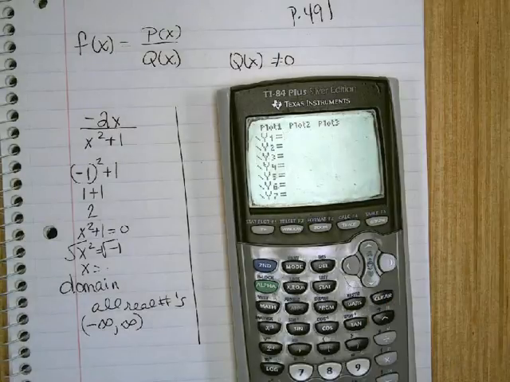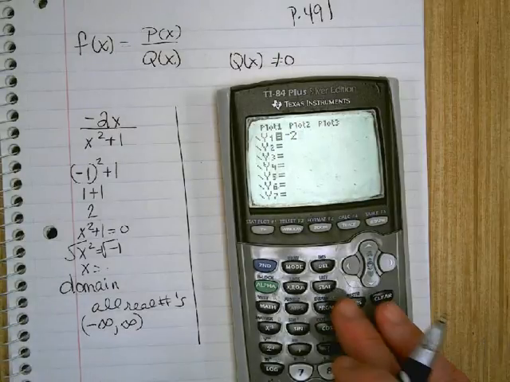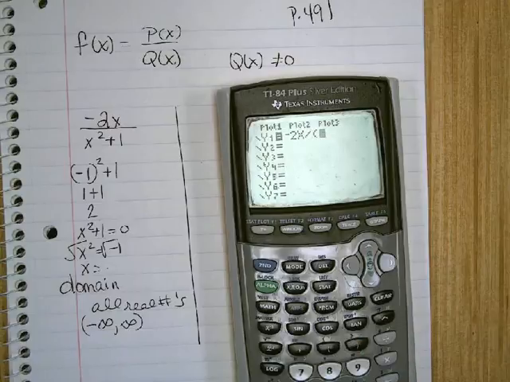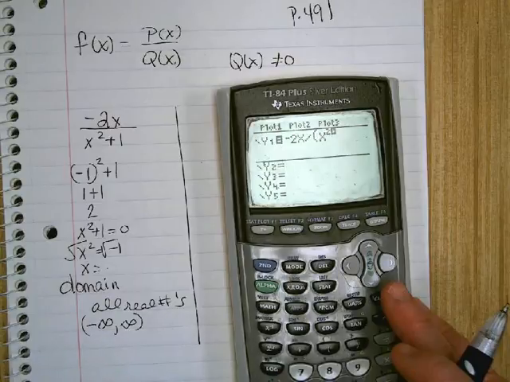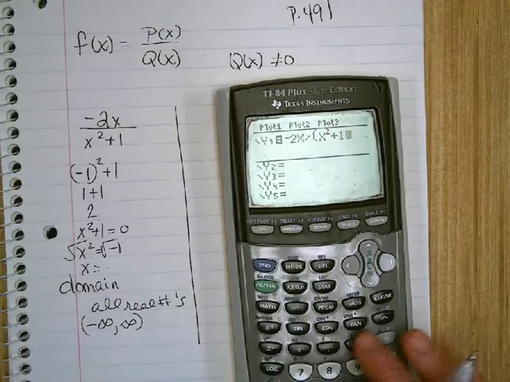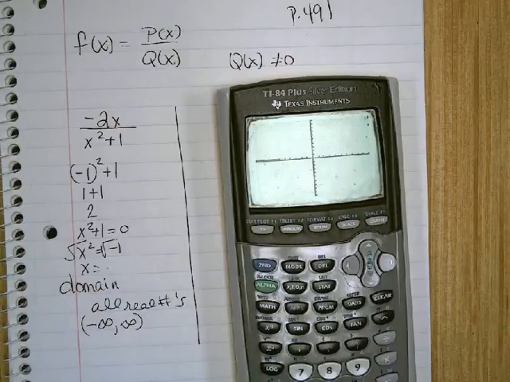Now let's graph it and let's look at it. -2x divided by x squared plus 1. Look at that graph. Looks like a snake running across the screen. But I want you to look at it and tell me if you see any holes or gaps or breaks.